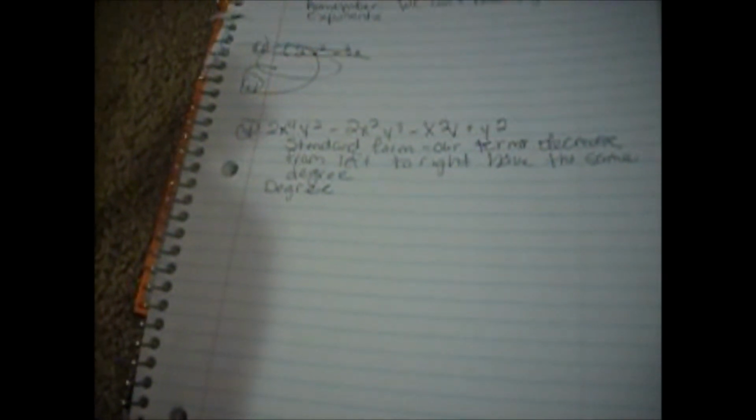In this case, our like terms are our first two terms, which would be our 2x to the 4th, y to the 2nd, and then 2x squared, y to the 3rd. Now we only need the x's, and we are going to add those together. So we're going to add 4 plus 2 to get a degree of 6. Alright, so that takes care of the second part.